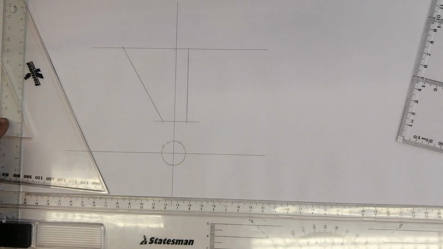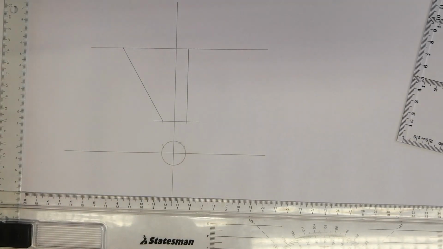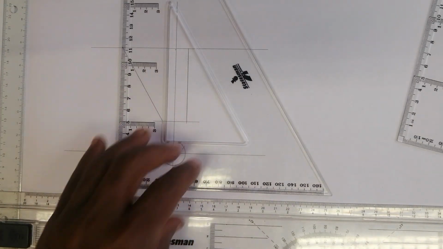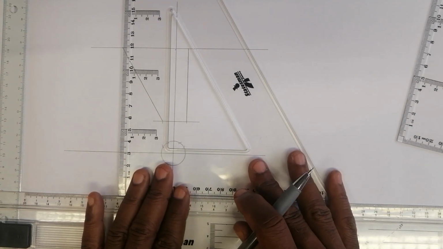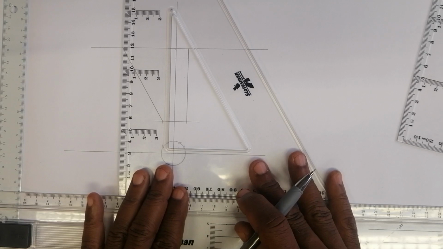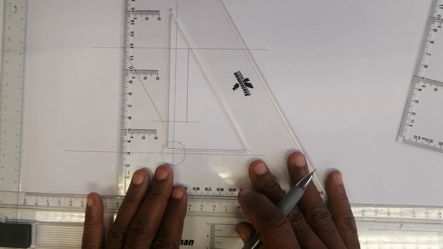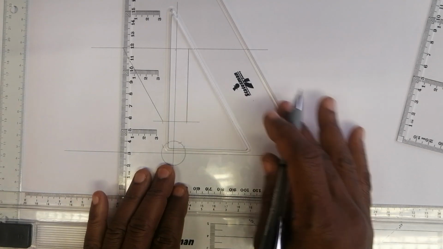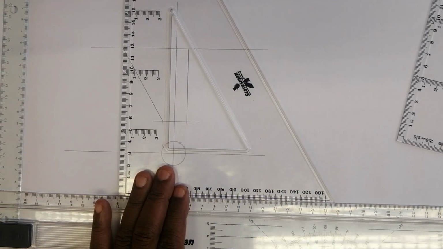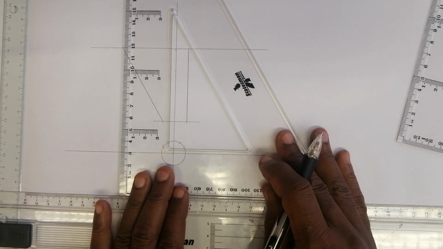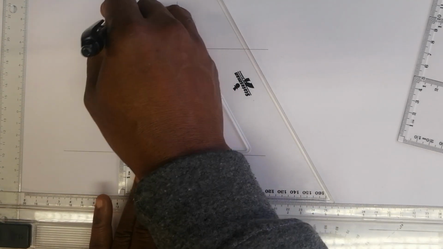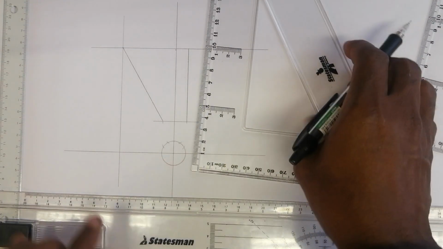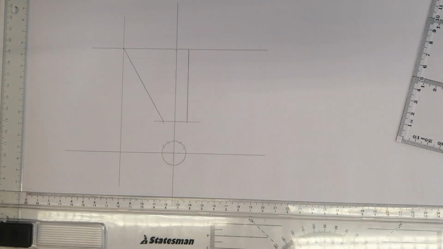Okay, so this is our upper, the end of our upper. So the end of the top elevation will be here.